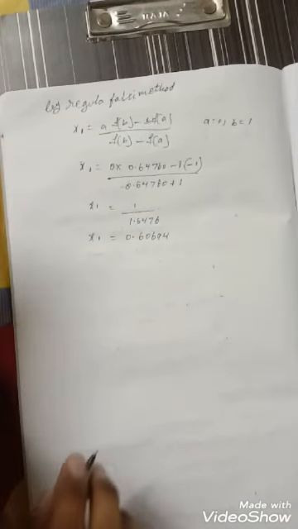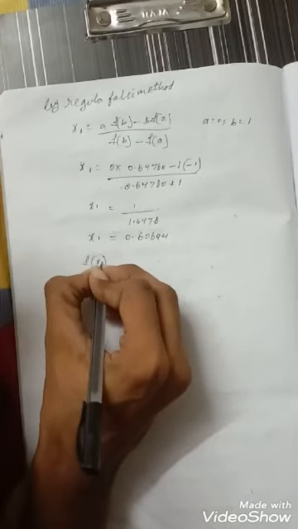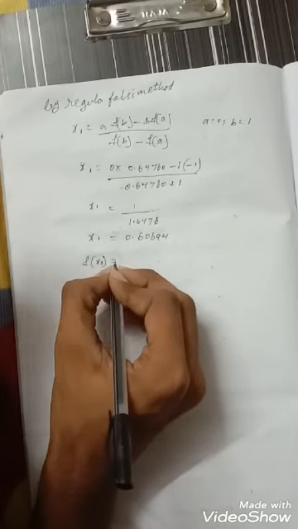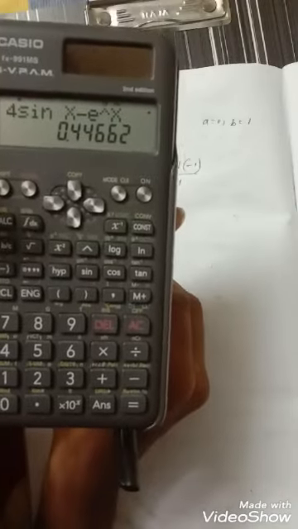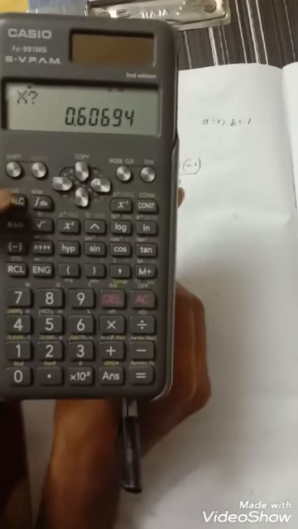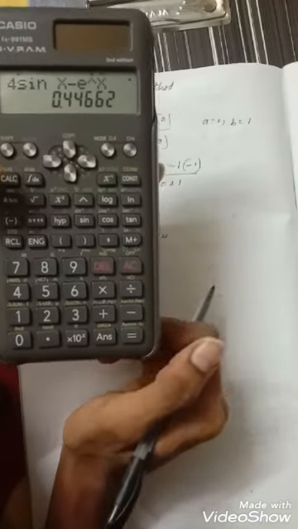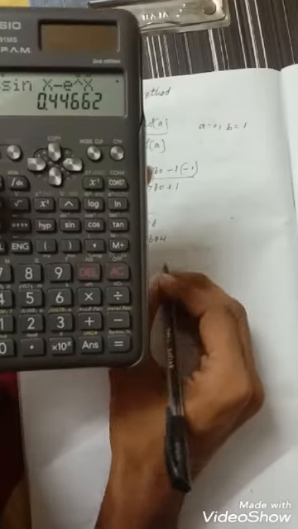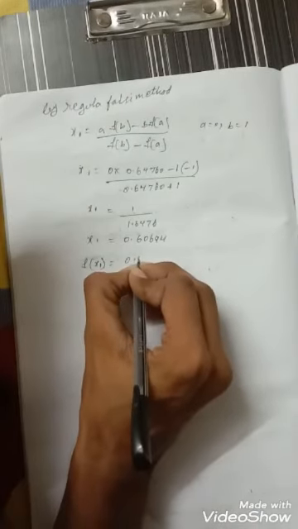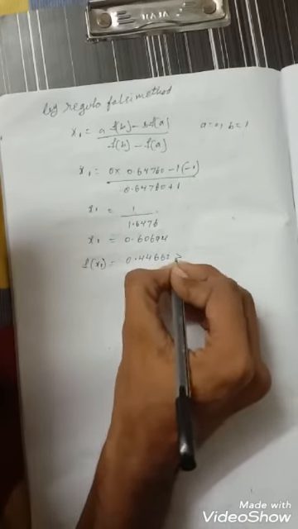Now we find the value of f of x1. As I have already noted the equation in the calculator, we just substitute the value of x as x1, and we get f of x1 as 0.44662, which is greater than 0.